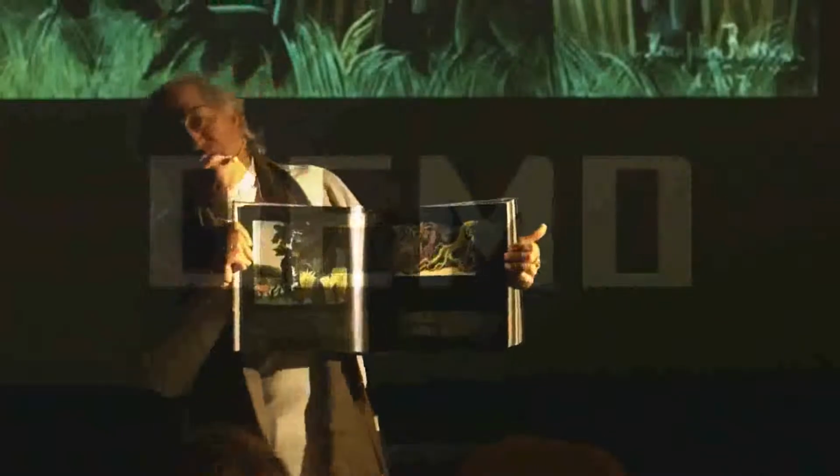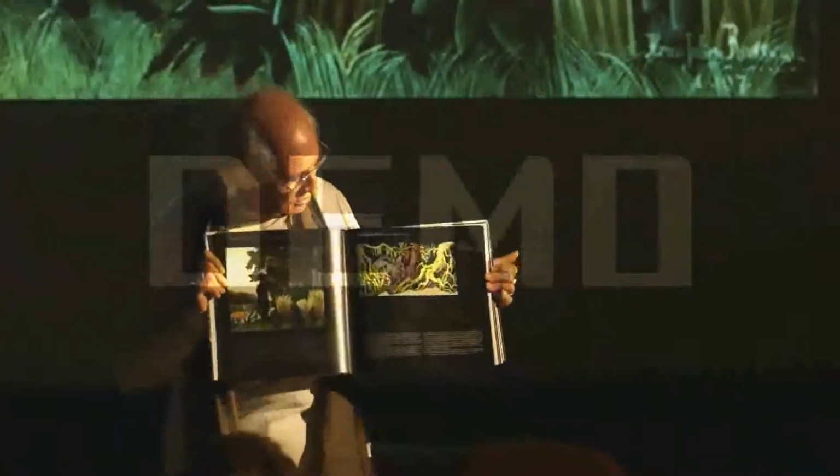Honestly, I don't know if you can see back there, over there. This one is the painting on the screen. This one is the drawing of Hogarth.